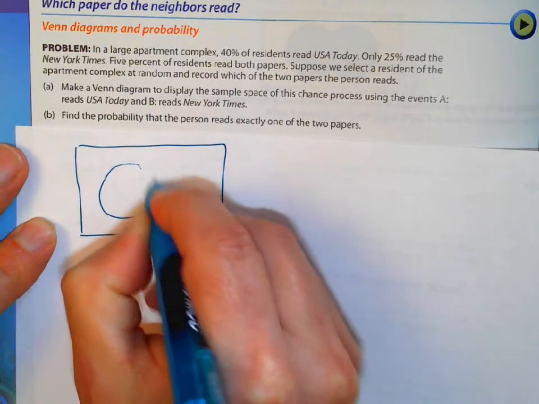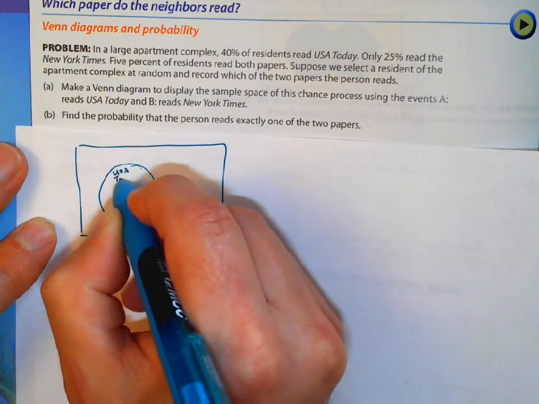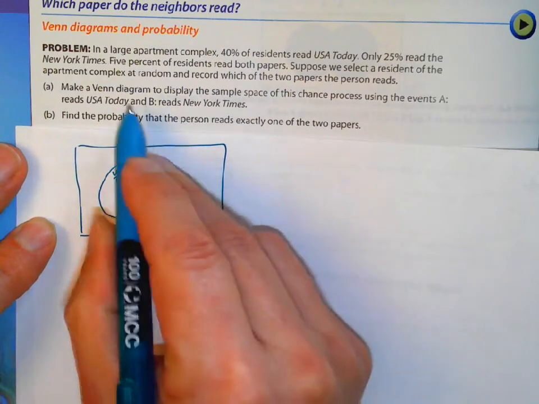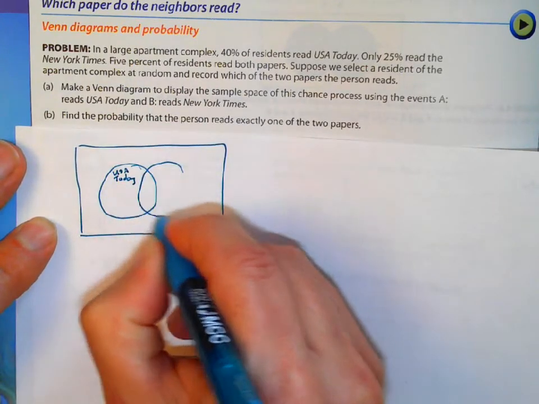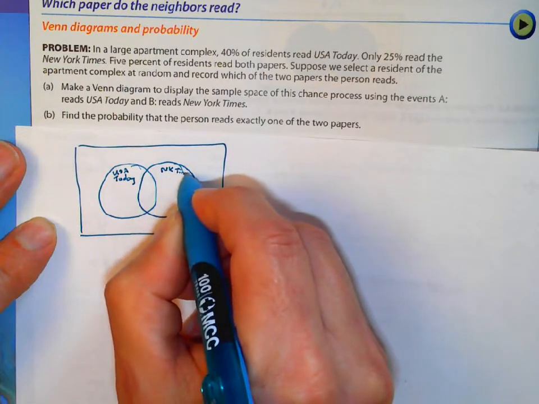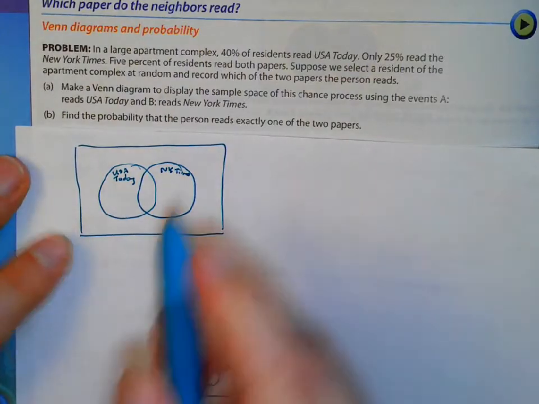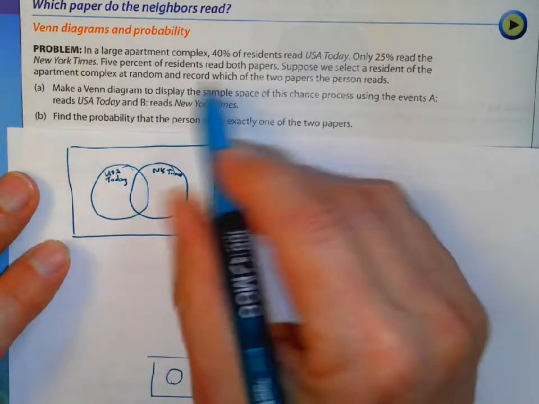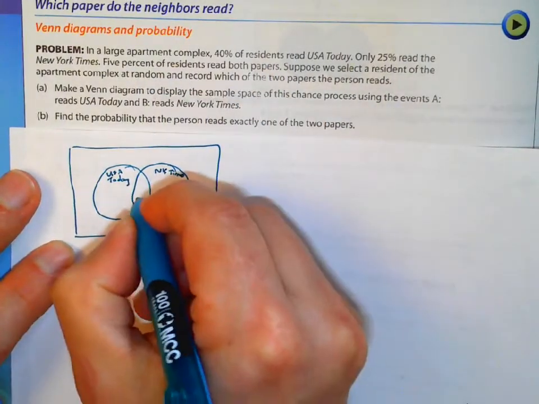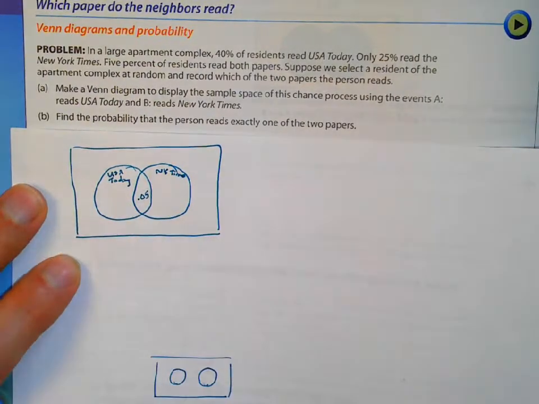Okay, so we'll say this is the USA Today, and they say some of them read both, so I'm going to have them overlapping, and this is the New York Times. Okay, so I'm going to start from the inside out. It says that 5% read both, so I know 5% will read both. That's the intersection of them.